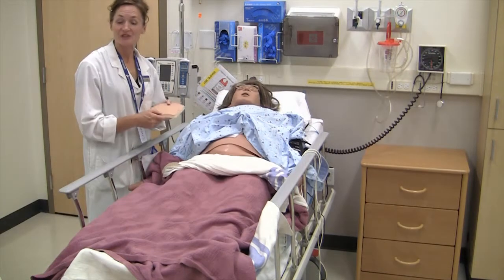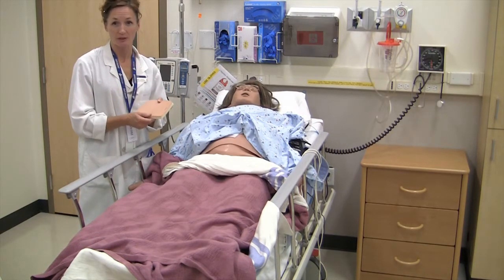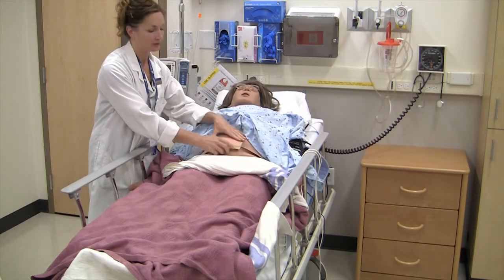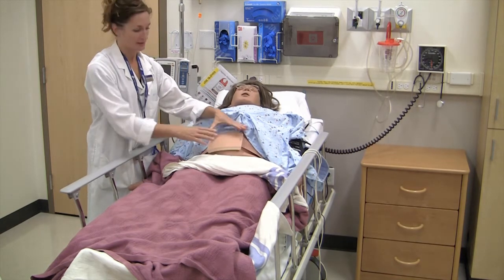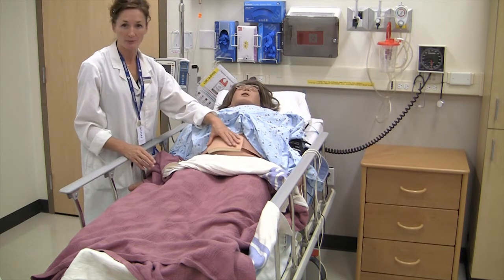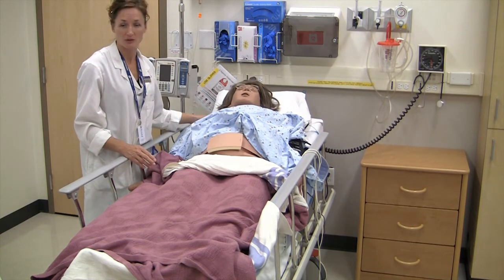The last thing I'd like to show you is that we have a sub-Q injection pad. When you see this on your patient, you'll know that you will be able to do a sub-Q injection in that area. You may see the pad over the abdomen, or it may be on the patient's arm.